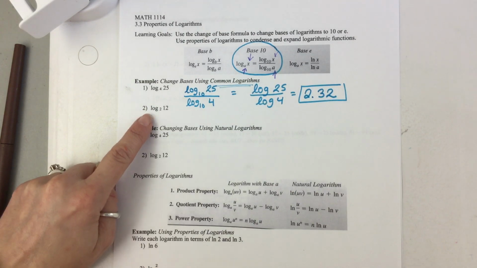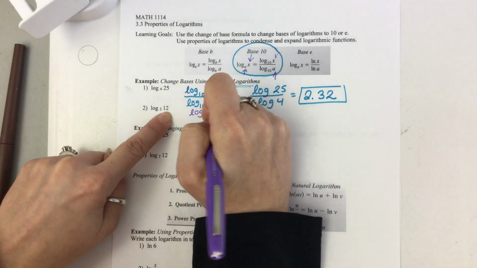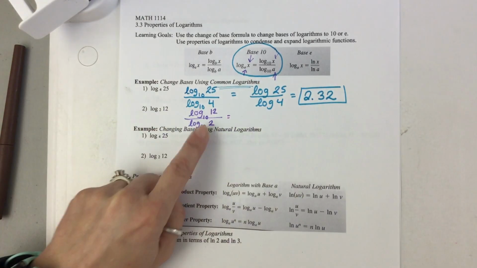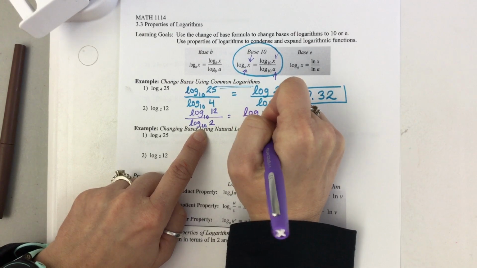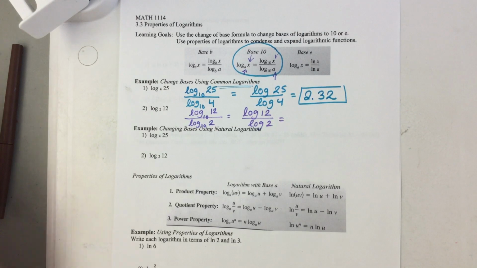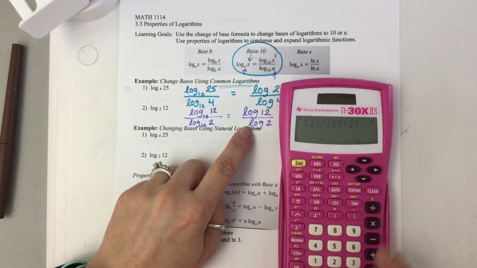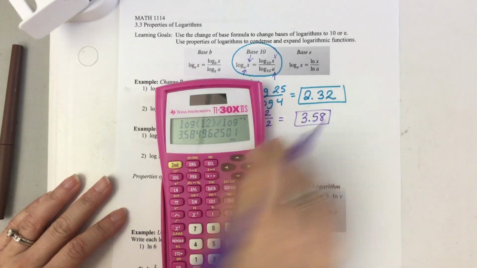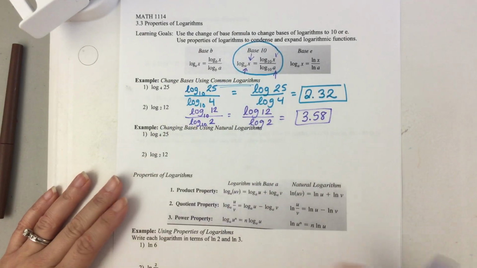Let's do another one. Log base 2 of 12. Change of base using common log, so it's log base 10 of 12 over log base 10 of 2. Because they're bases of 10, you don't have to show them. So this is actually the log of 12 over the log of 2. Now that they are common logs, you can use the calculator. Log of 12 divided by log of 2. If I round it to the 100th, it's 3.58. So what this means is 2 to the power of 3.58 is approximately 12.